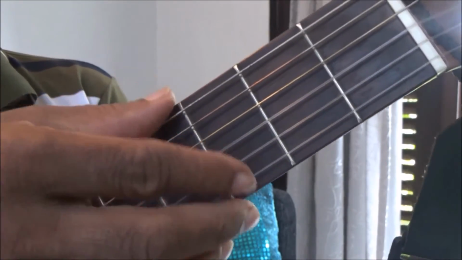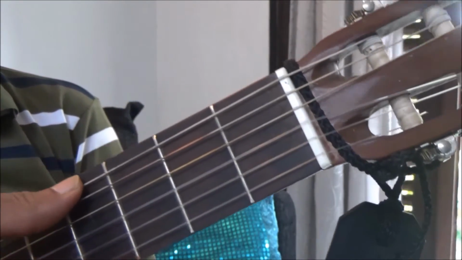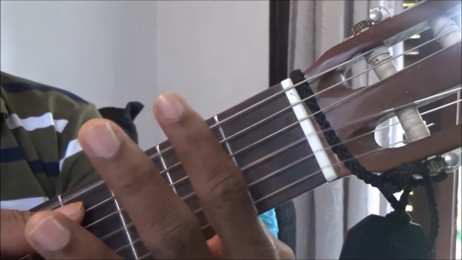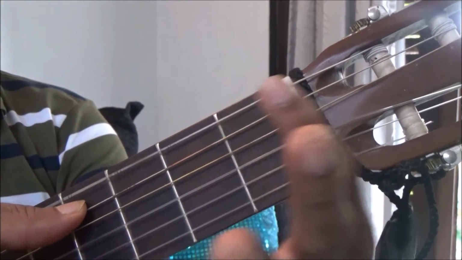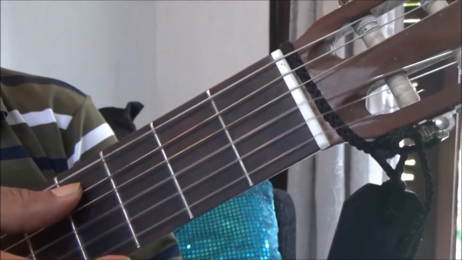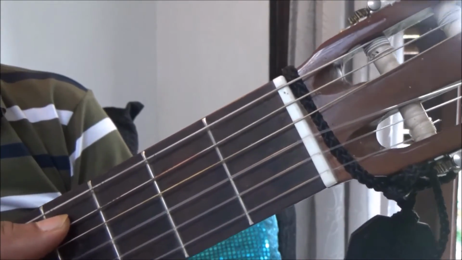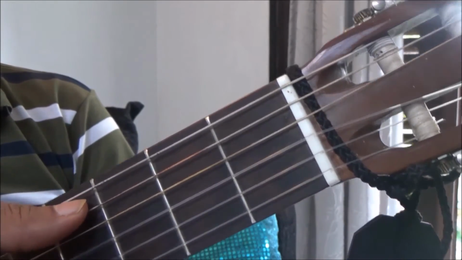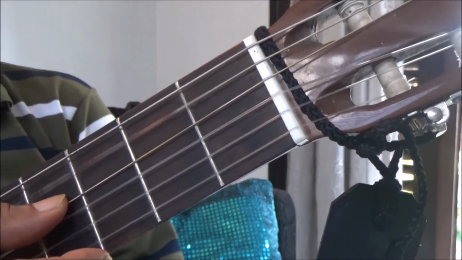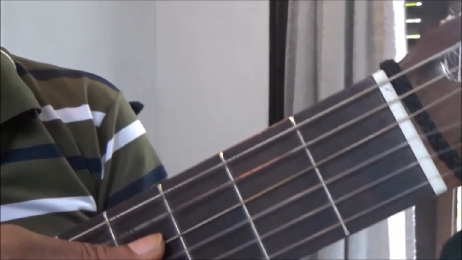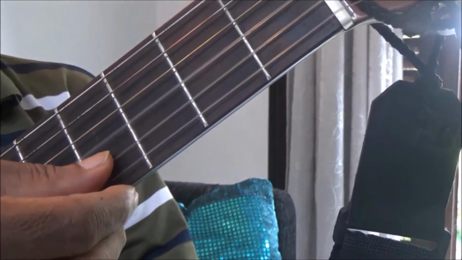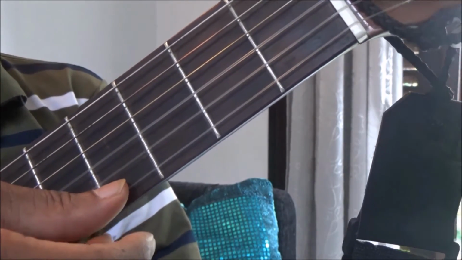Now this is E sixth. I'm not pressing here or anywhere with the fingers. Then it's called the open position. Now the next string, when I play, it's A, open A. This is D, G, B and E first.